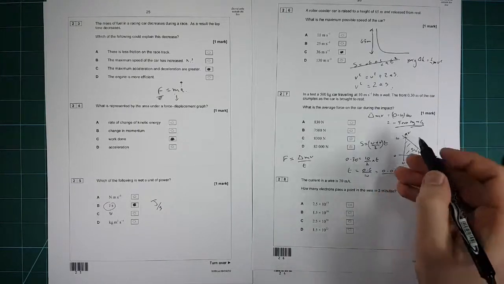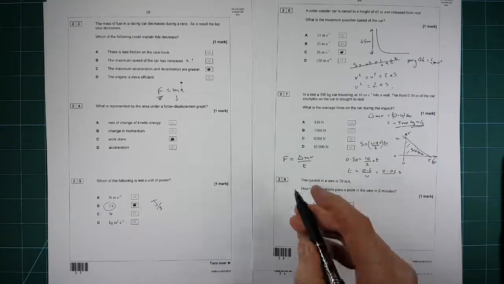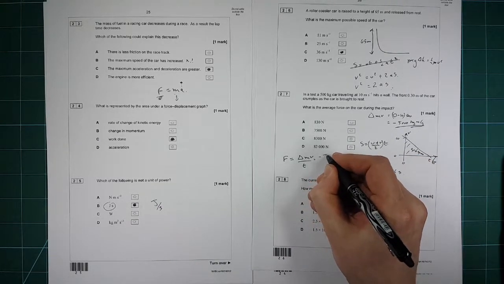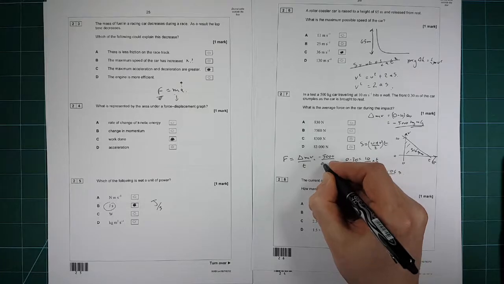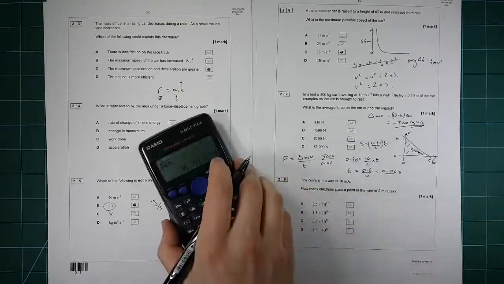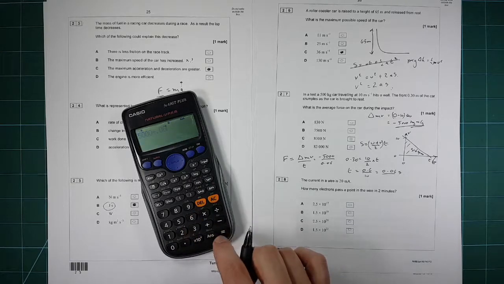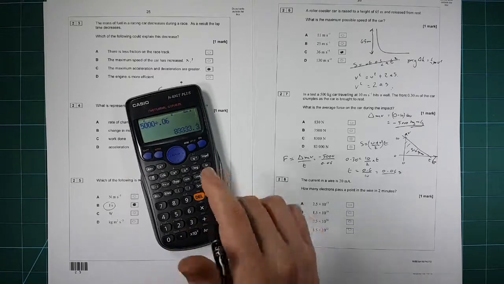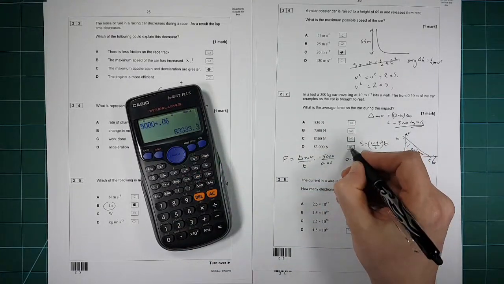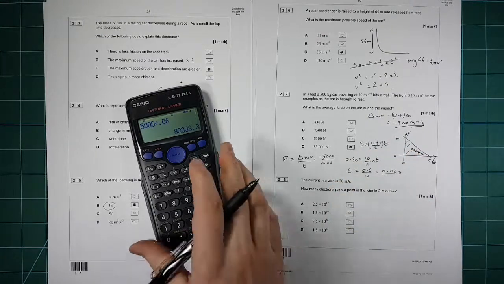So then we need to do our momentum change divided by our time. So we've got 5,000 divided by 0.06, just interested in the size here, so it's 83,000. So it's that one. So there's lots to do in that question.